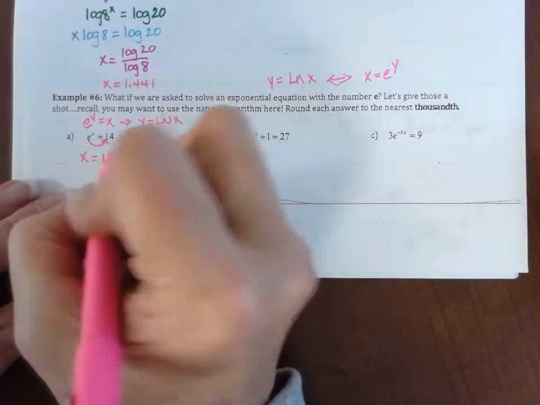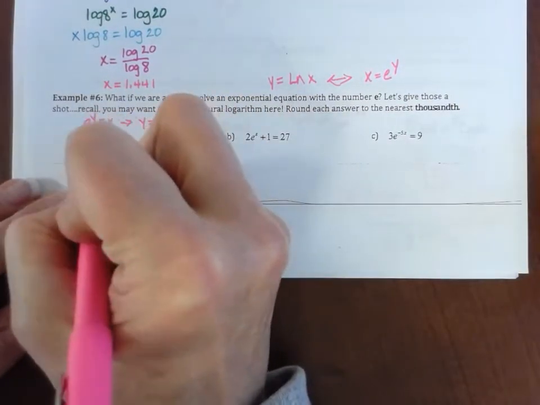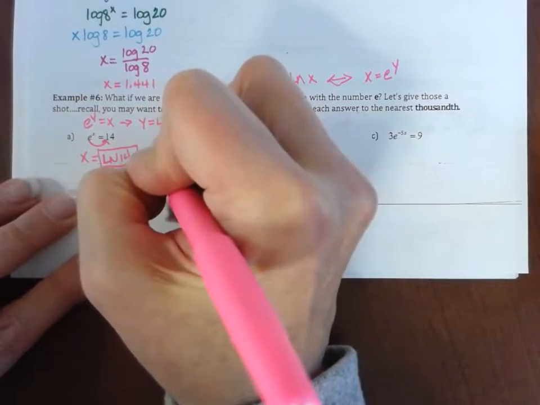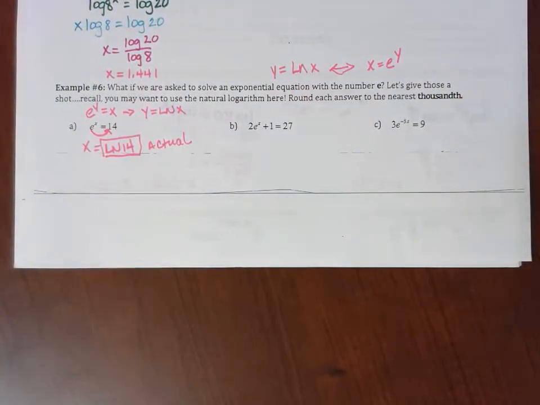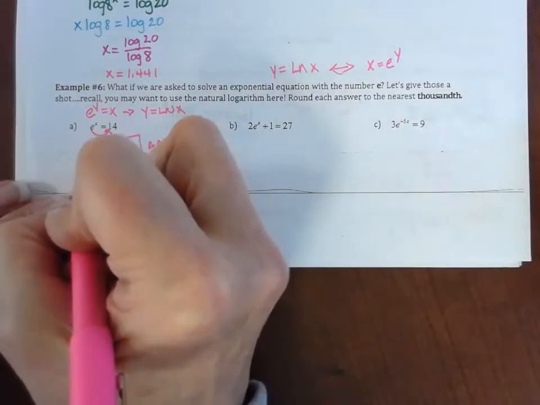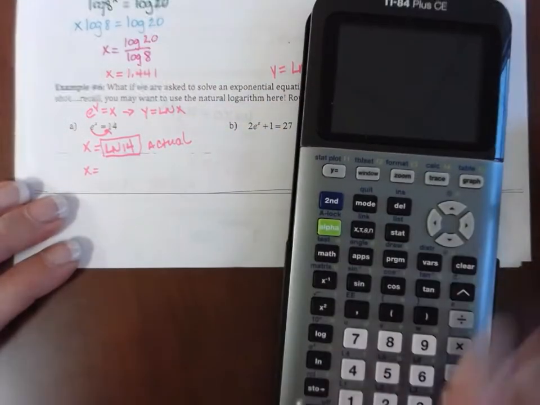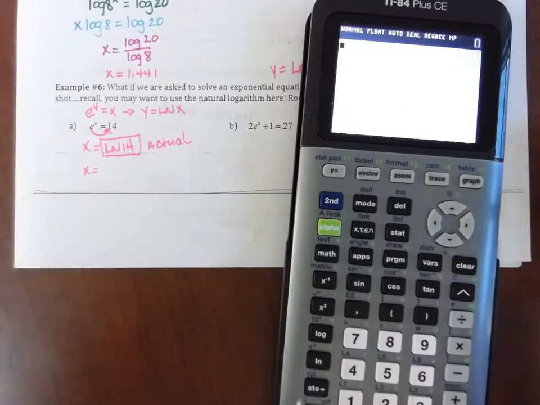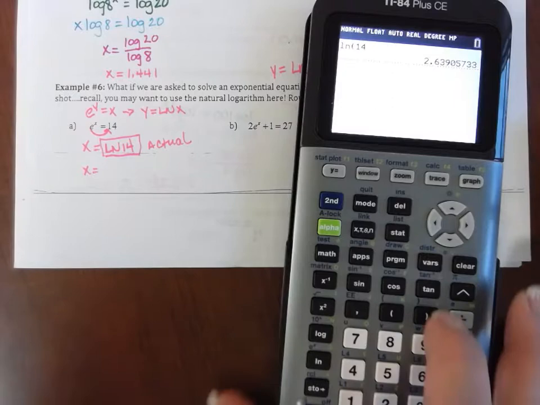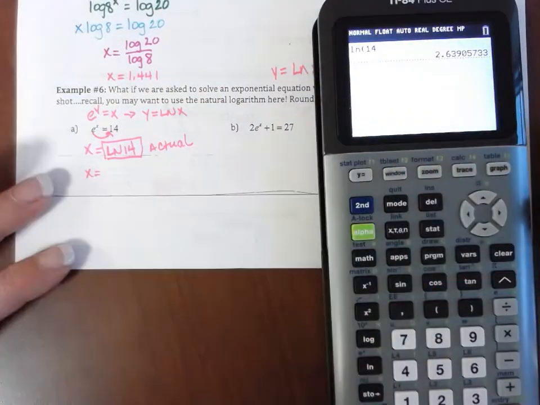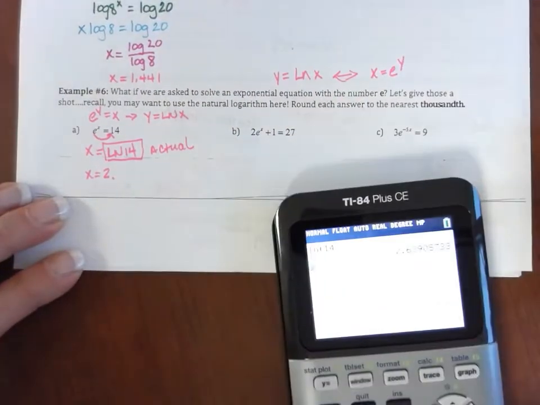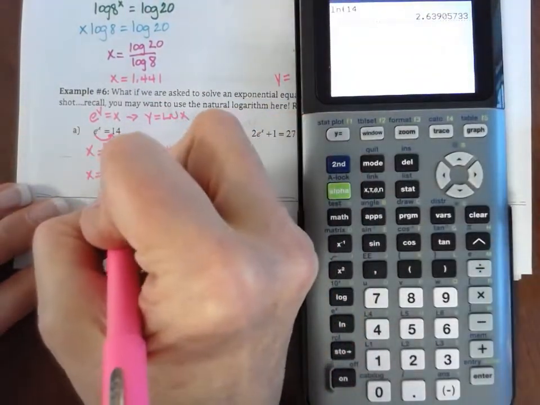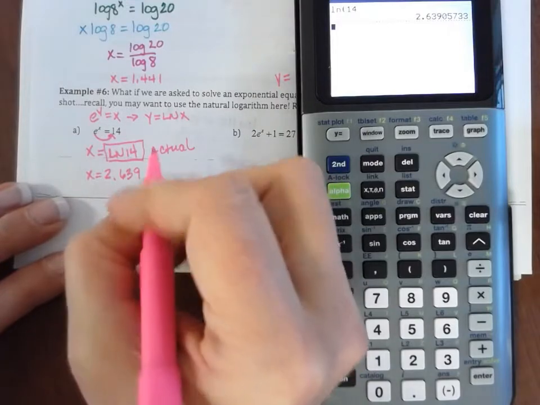Okay. And if we leave it in this form, that means that's actual. If we plug and chug in the calculator, so we haven't used this verbiage a whole lot, and I do the ln of 14, because it's decimal out, to the nearest 10,000, 2.639.